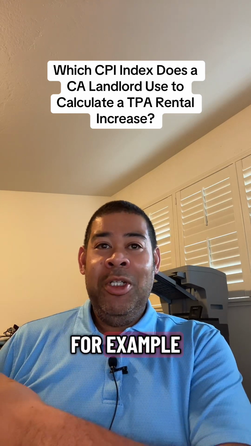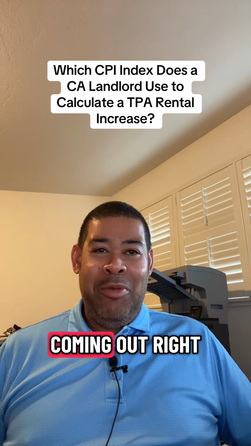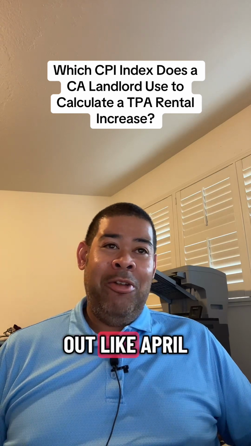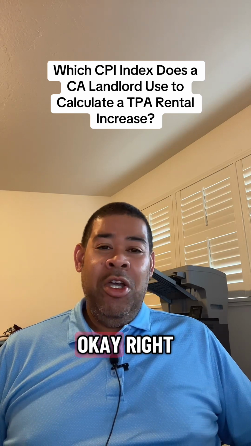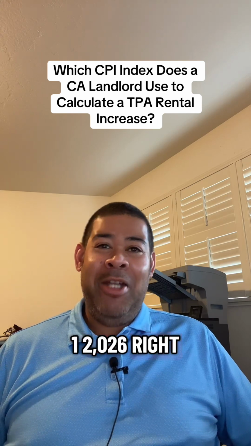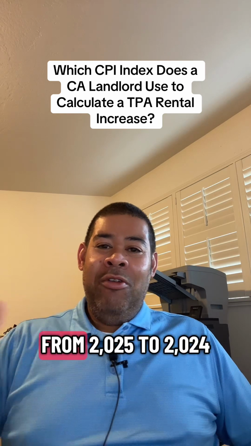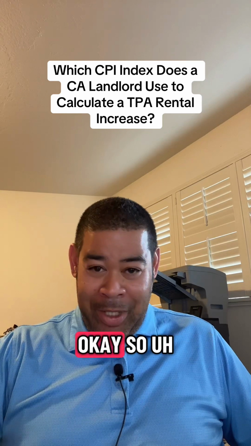So for example, let's say CPIU numbers were coming out, right? They just came out like April. We talk about a rental increase next year, okay? That comes out April 1, 2026, right? So you're going to use the numbers from 2025 to 2024, okay?